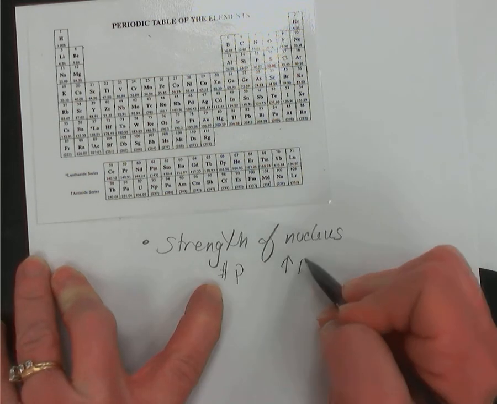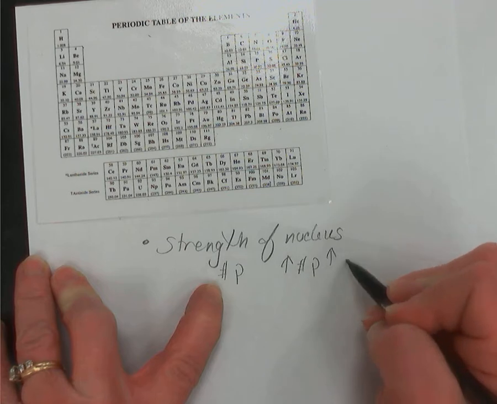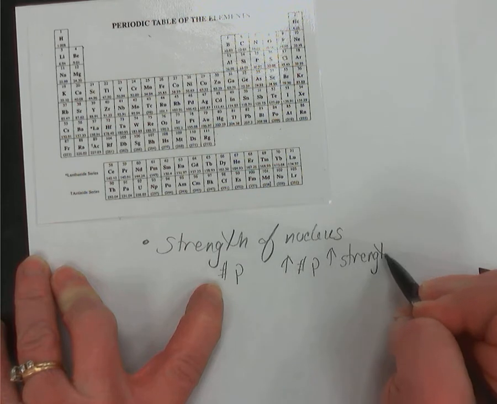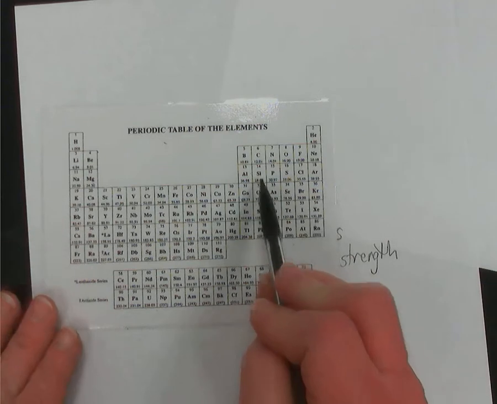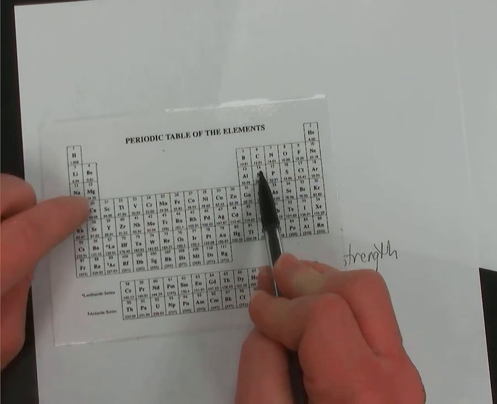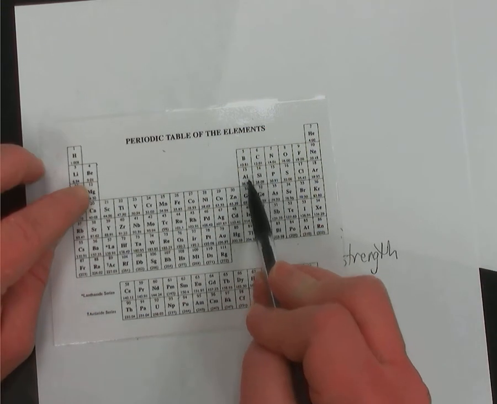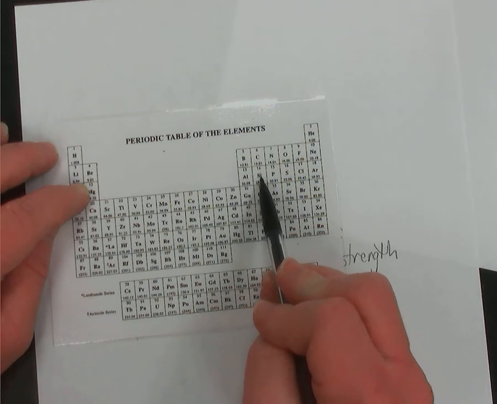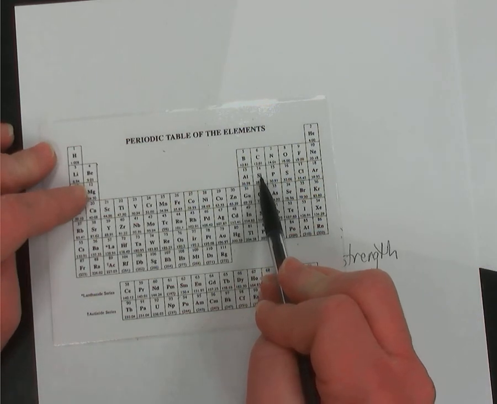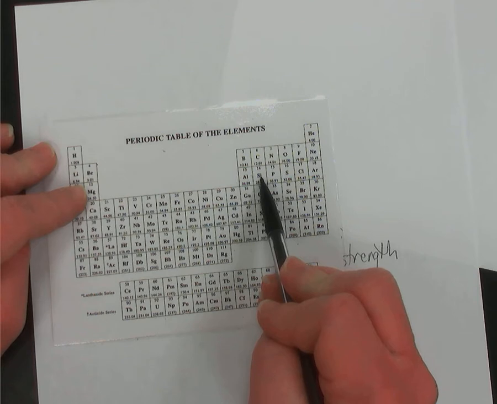And the greater the number of protons, the greater the strength of the nucleus. So for example, if we compare silicon with 14 protons to magnesium with 12, this is a stronger nucleus, a stronger magnet, if you will, in its pull for electrons, because there's more protons, there's more positive there.